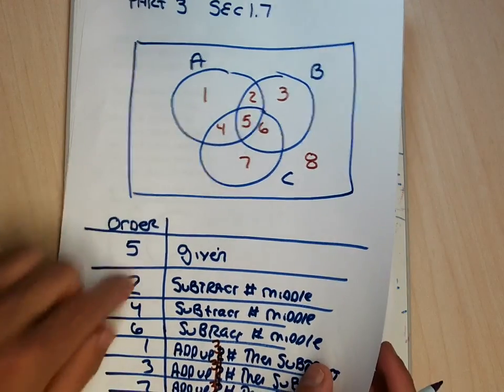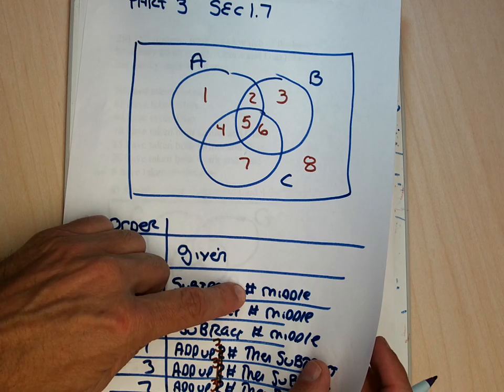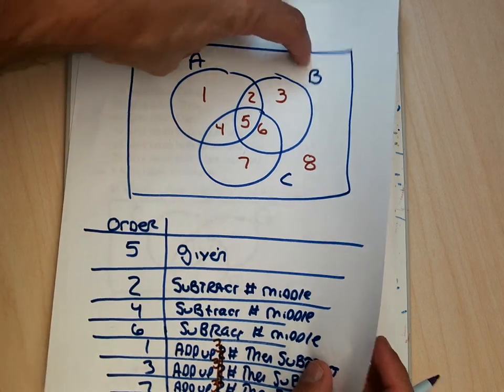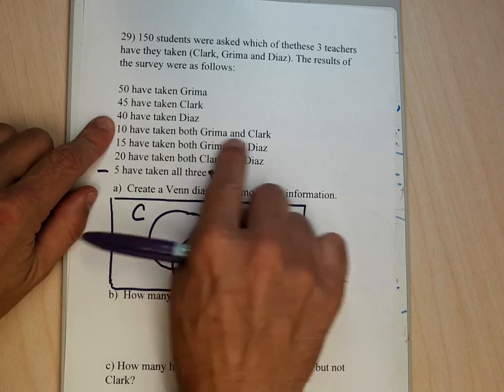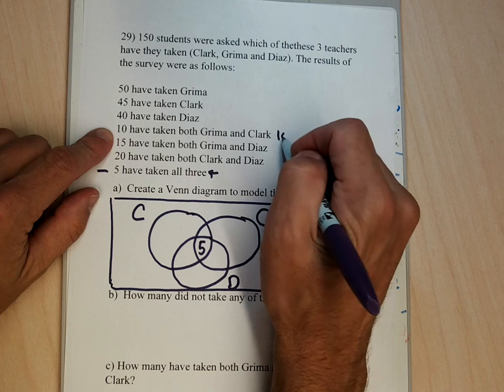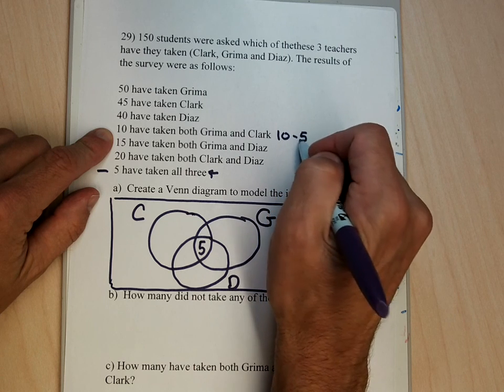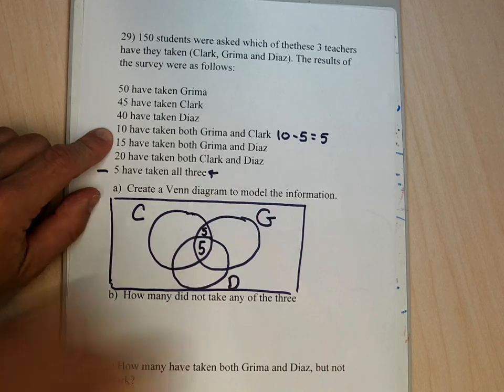After this, I'm going to do region 2, which is right above, and I'm going to subtract the number in the middle. So region 2 is in between Clark and Grima, so I'm going to look for the number that has the names Clark and Grima, which is this 10, and I'm going to subtract the 5 that's in the middle, and that will give me a 5 in region 2.